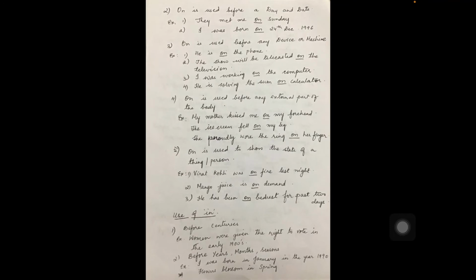On is used before a day or a date. Whenever we have the weekdays, Sunday, Monday, Tuesday, all the days of the week, we use on before it. For example, they met me on Sunday. Before any dates too, whenever you're writing your date, for example, I was born on 24th December 1996, we have to write on before it.